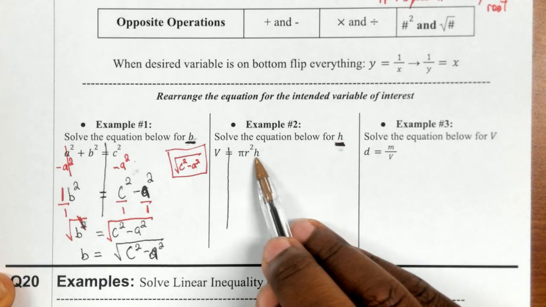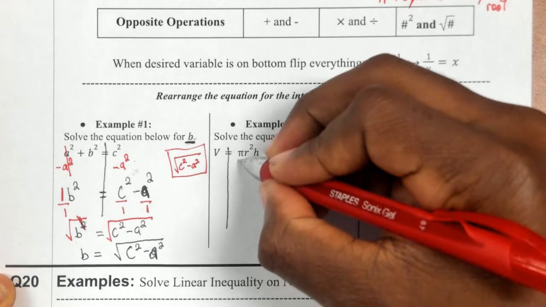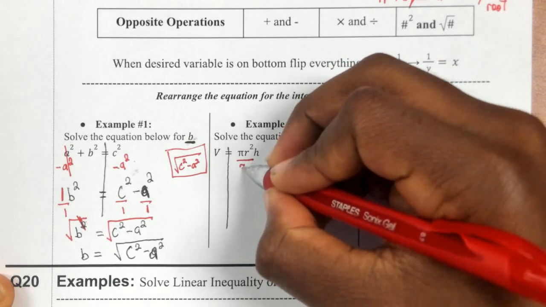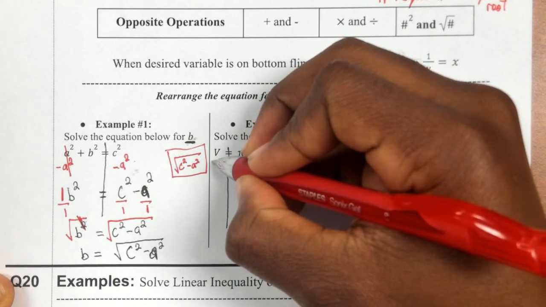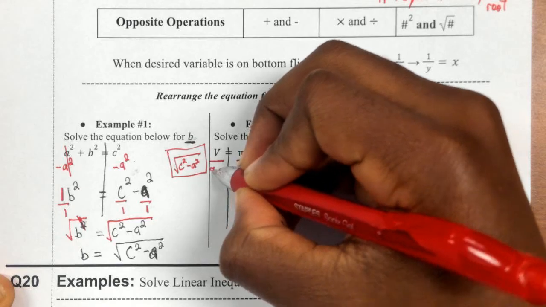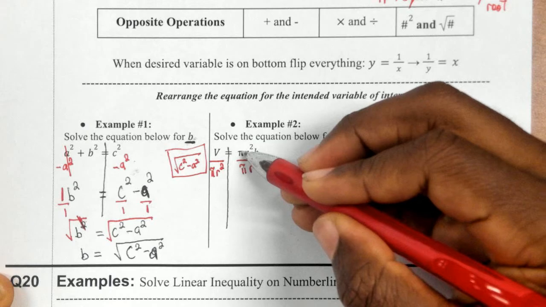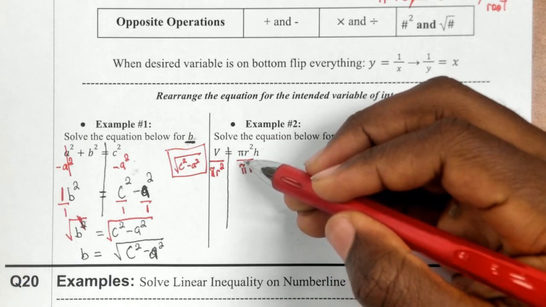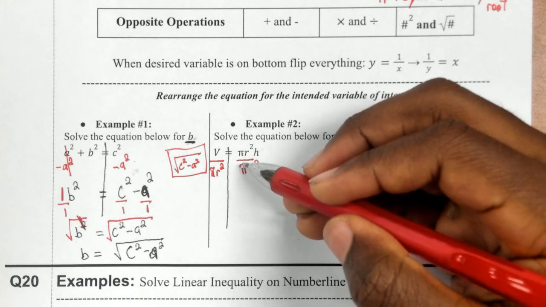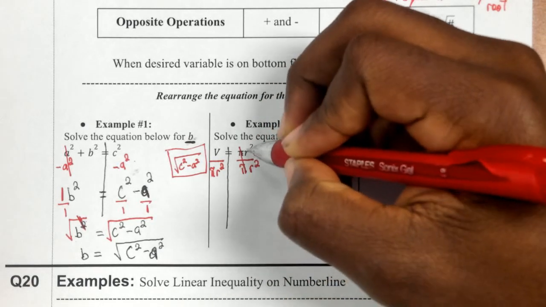To get rid of those two things that are being multiplied, I would need to divide by those two things. So what are the two things I need to divide by? Pi and r squared. So I need to do the same thing to the other side. Divide by pi and r squared. This symbol means pi. Pi is a number which is 22 over 7 or 3.1428 and recurring, okay?